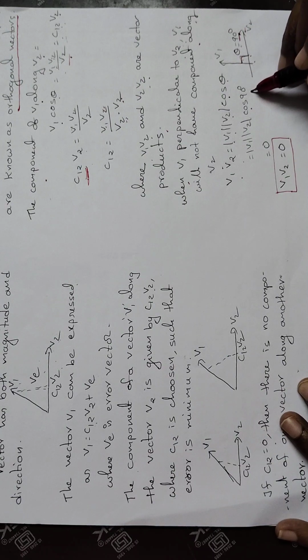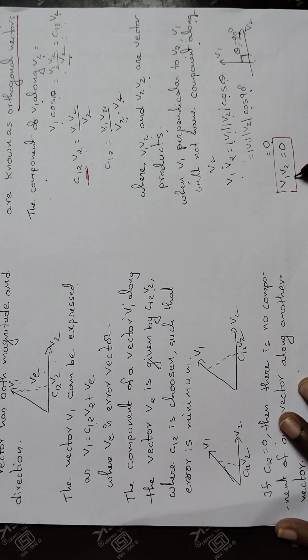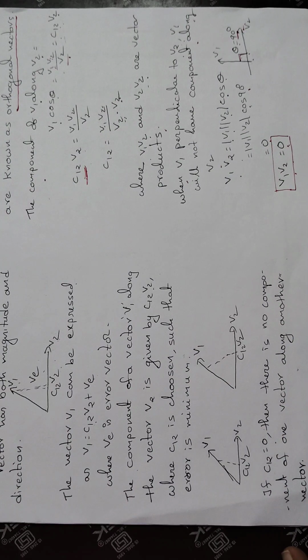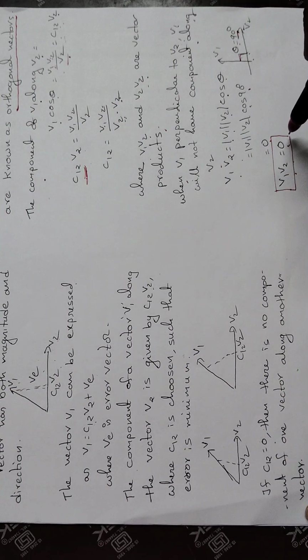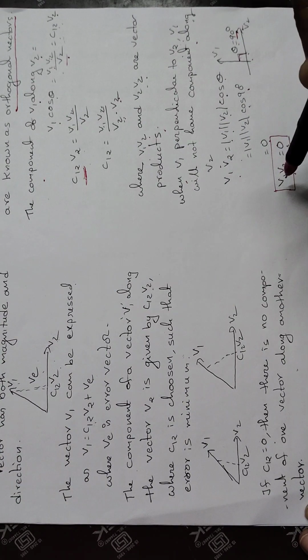Then you substitute cos 90 degrees, whose value is 0. That means the dot product of v1 and v2 is equal to 0. Hence we can say the two vectors are orthogonal when the component value is 0, or when the vector v1 is perpendicular to v2. Hence we call the two vectors orthogonal to each other.